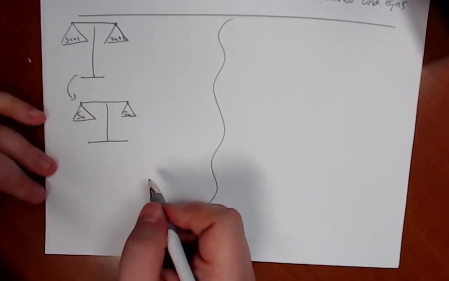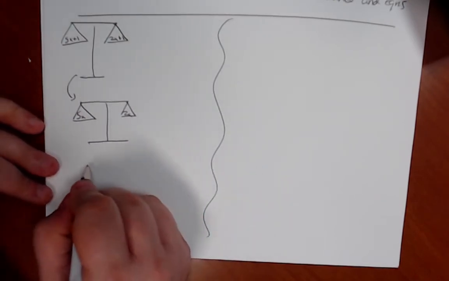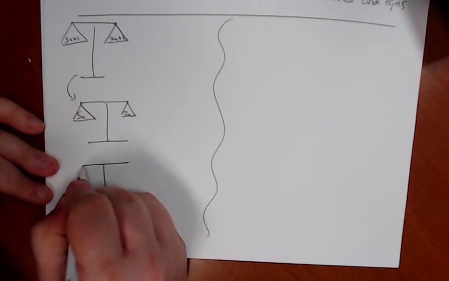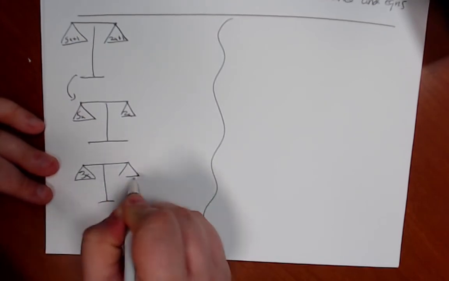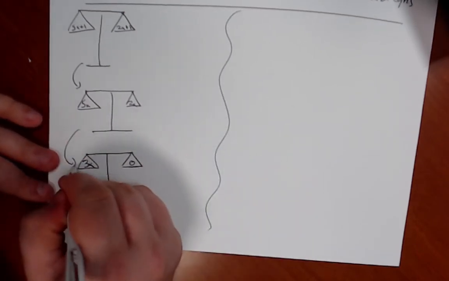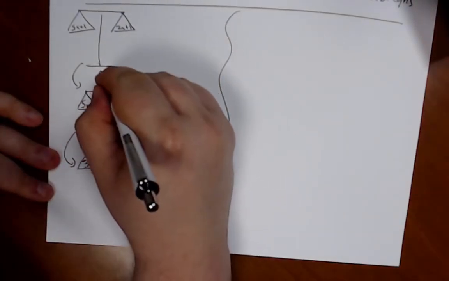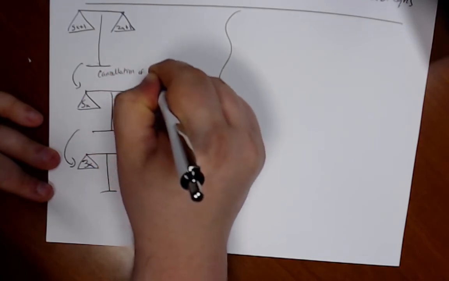And I can take the same from both sides and not change it. So that gives me that 3x equals 0. And so this is my cancellation of addition.